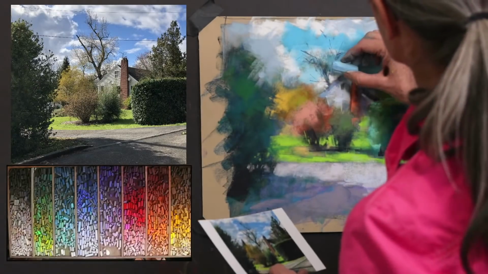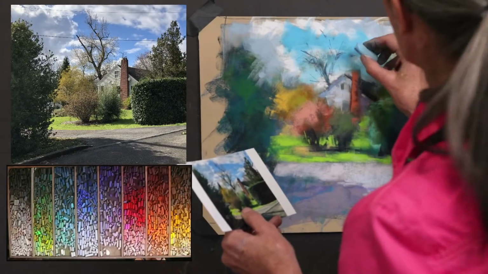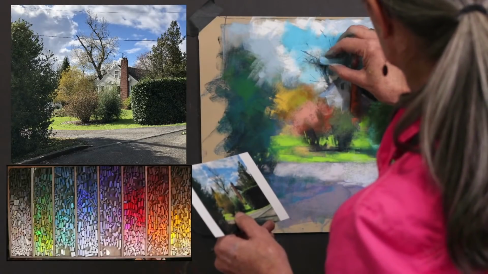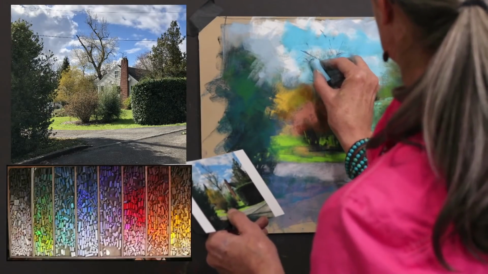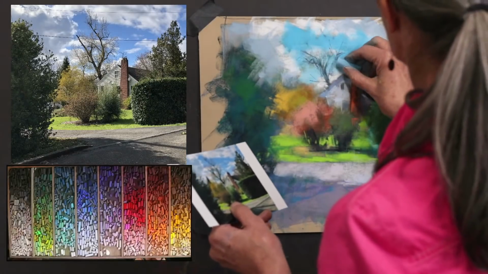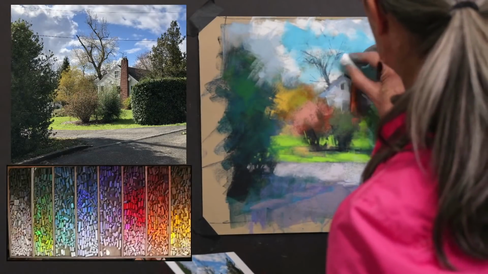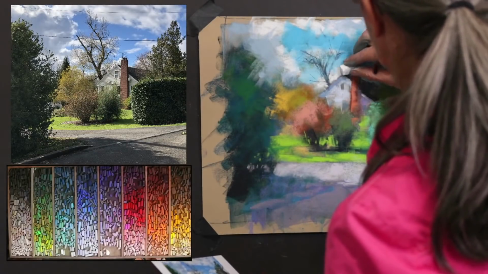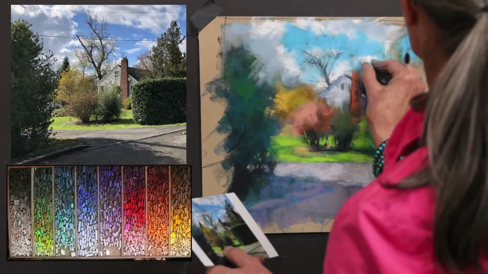Same thing with the sky. Little floating clouds.